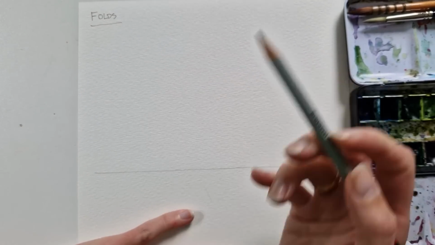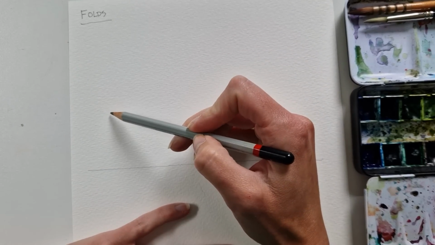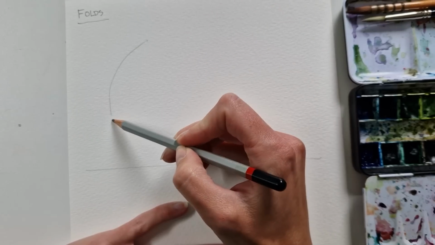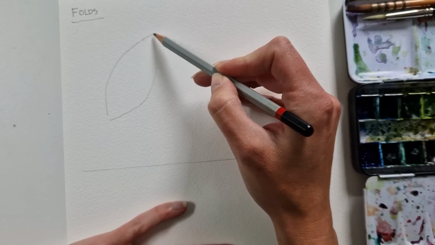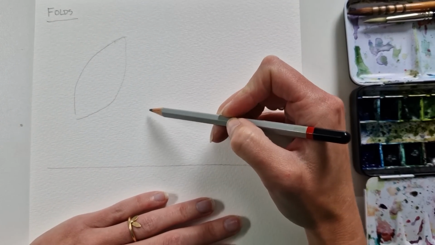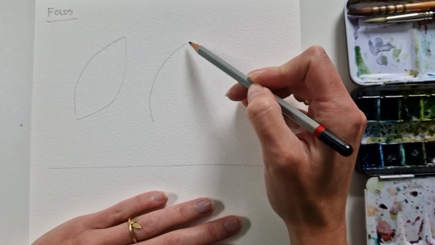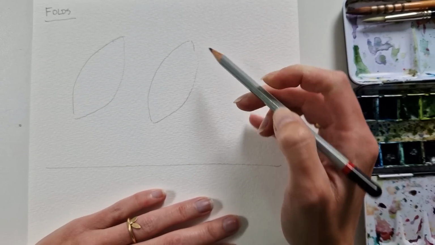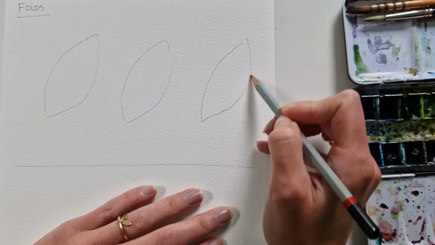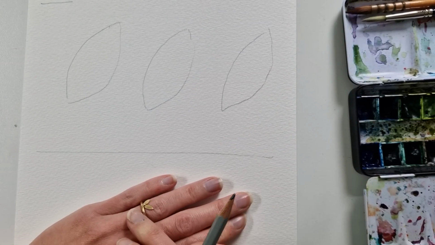And I will do 3 different folds. So just drawing a regular leaf like that, and we can do that 3 times. So we can work with this as a guide.